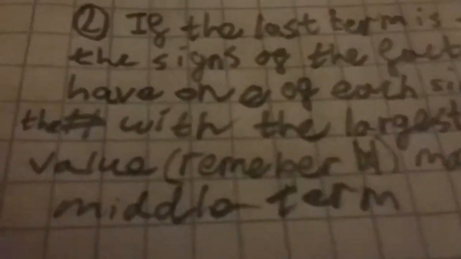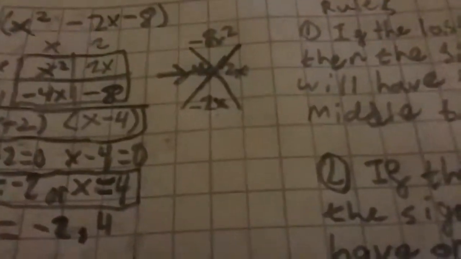You're moving 5 spaces away from 0. Yeah, it's in a different direction than the 5 you're used to, but it's 5 spaces away. So its absolute value equals 5. So the number with the largest absolute value, the number that's farthest away from 0, gets the sign of the middle term, and the other one gets the opposite sign.